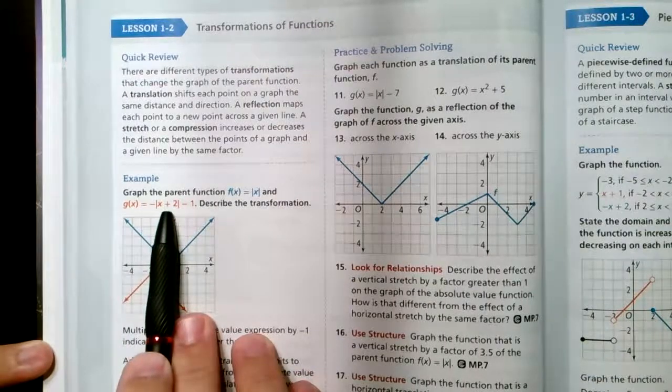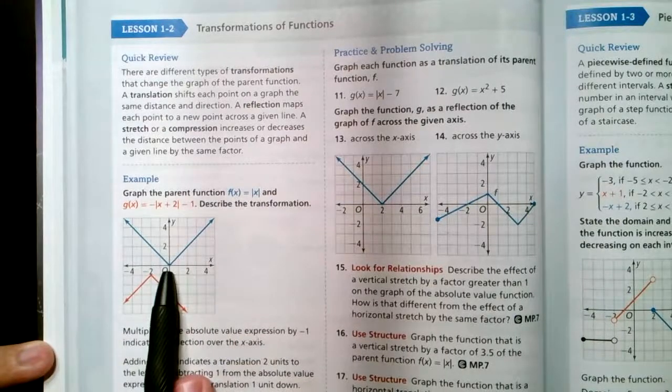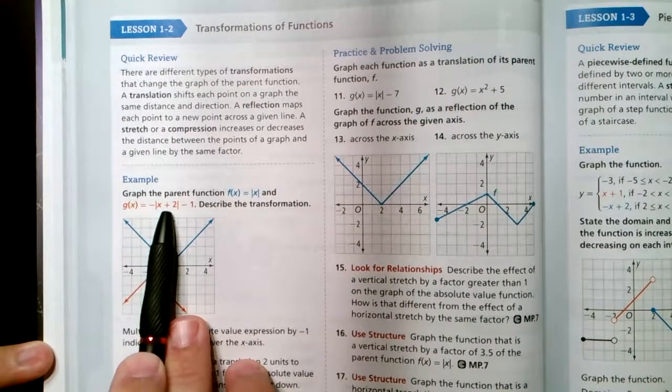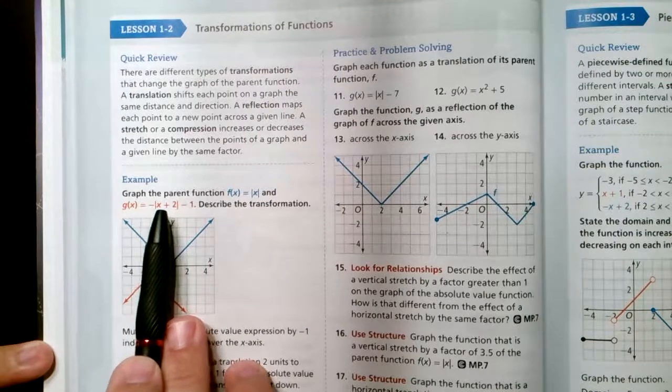You didn't do anything to it yet. And then this is the transformed function. The child function is what I typically call it. You'll notice that there's 3 transformations here. There's the first one that's inside the grouping symbols. Remember, you're always going in the opposite direction.